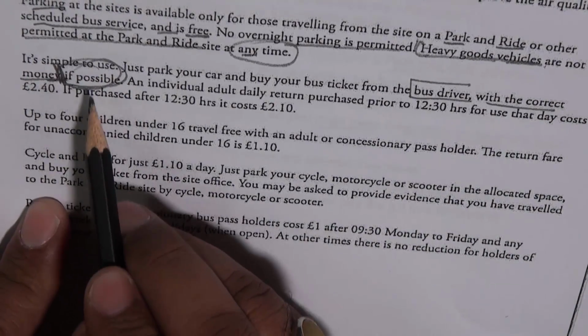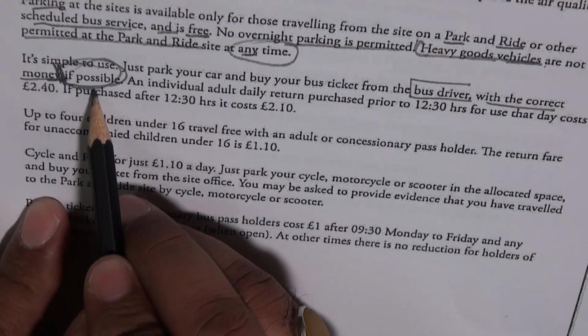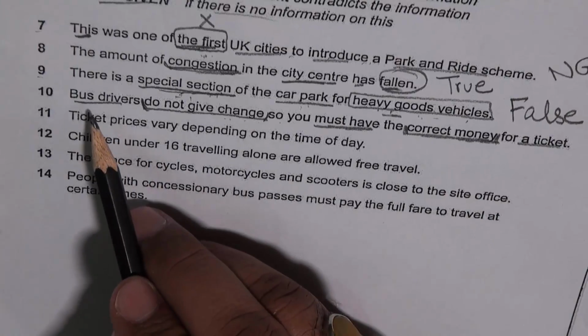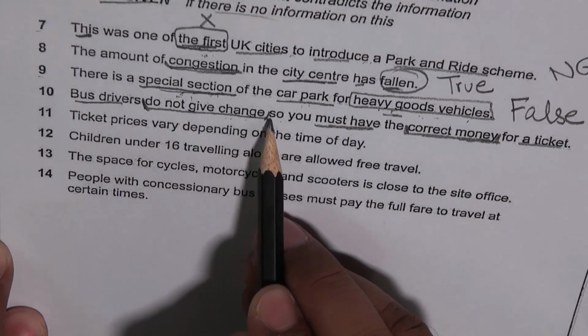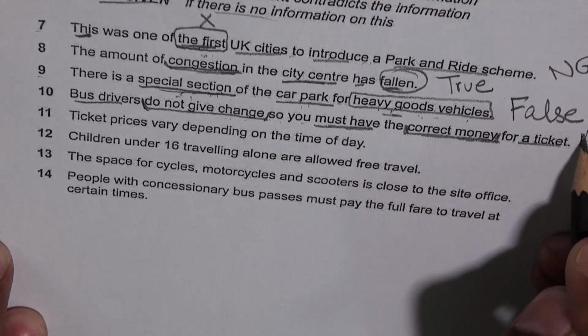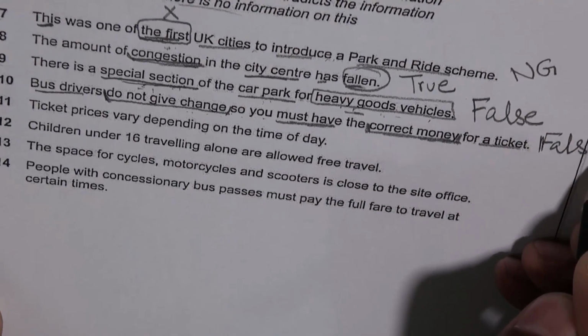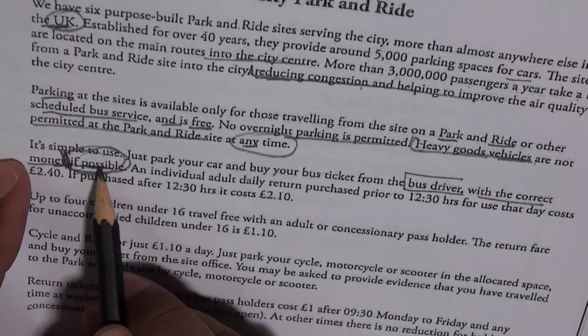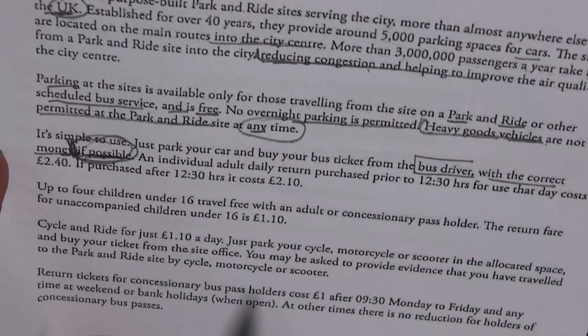Now when they've written if possible, it means they can give you the change as well. So that's why this is going to be false. Got it? It's only because of this word, if possible. If this word was not there, then it was true.